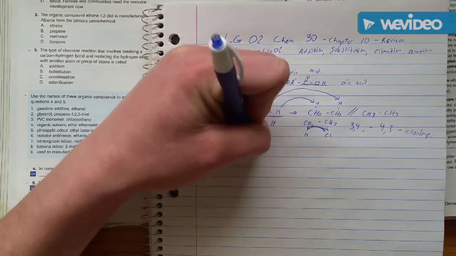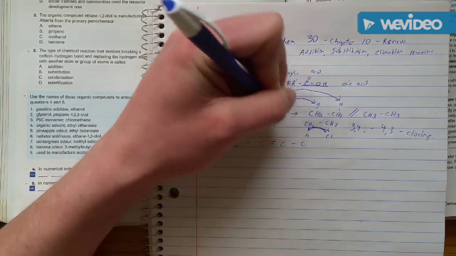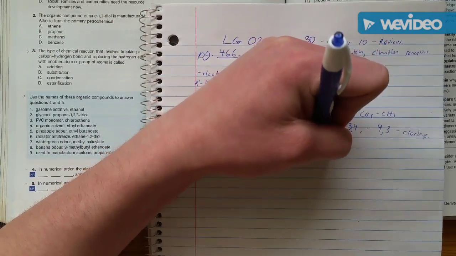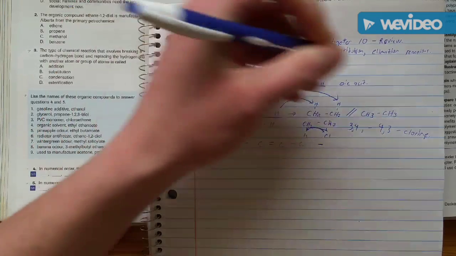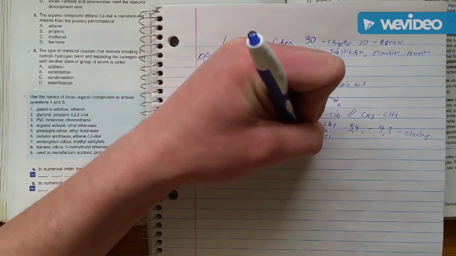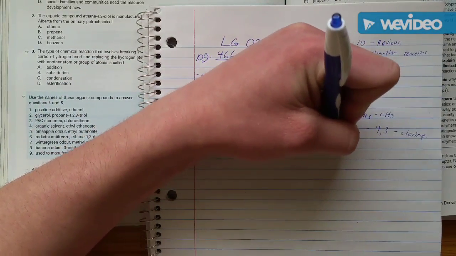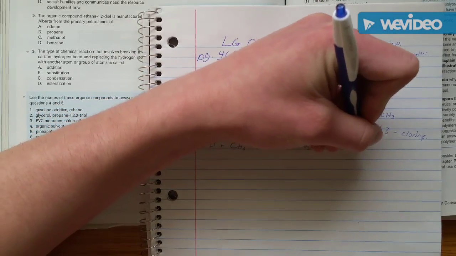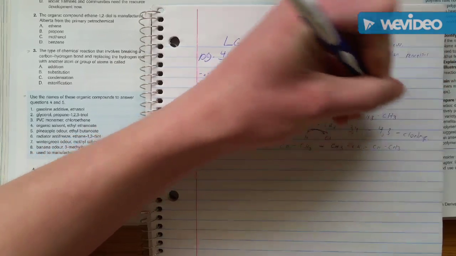If we were to have a double bond in butane, we say that plus HCl, and fill in the hydrogens. We can say CH3 still, and then CH, break the bond, CH3.